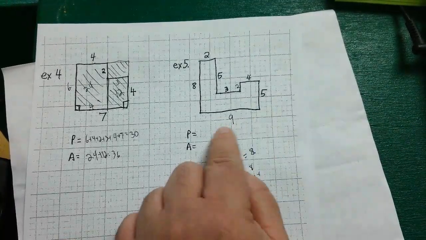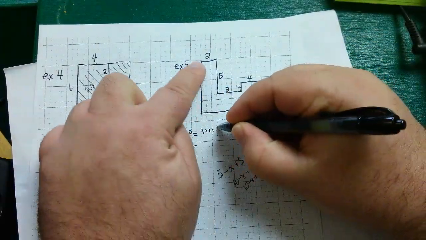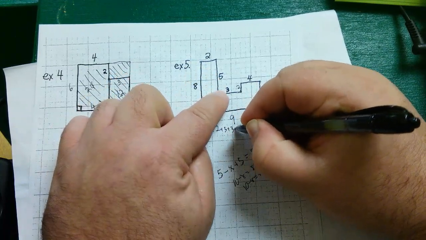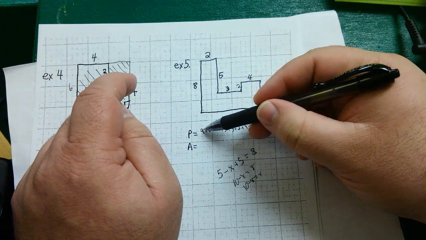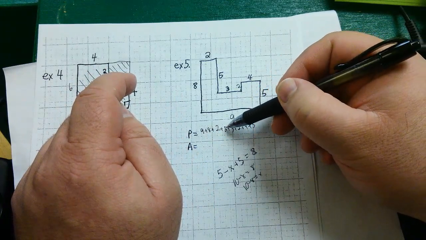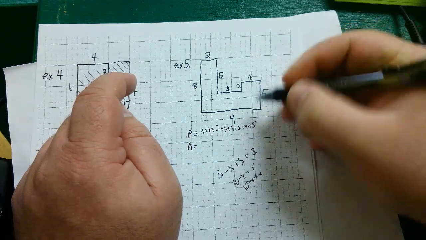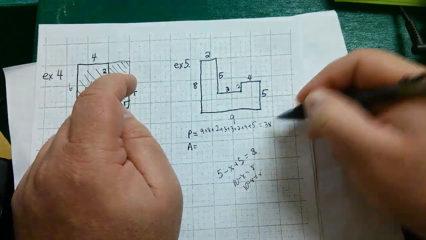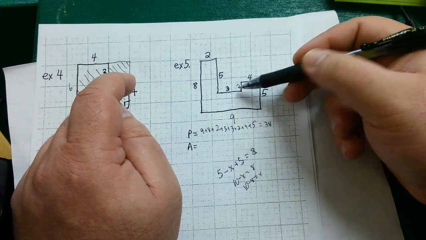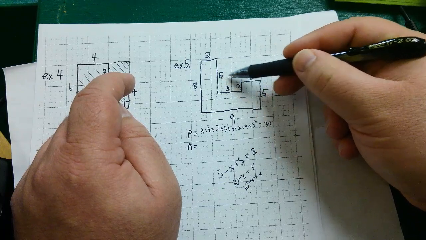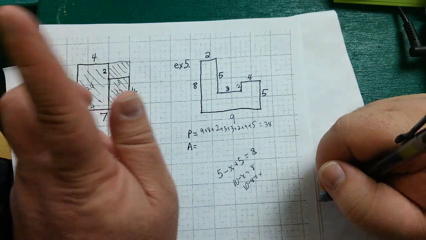So we add all these up: 9 plus 8 plus 2 plus 5 plus 3 plus 2 plus 4 plus 5. All of that together, let's see, that's 17, 18, 19, 24, 25, 26, 27, 28, 29, 38, I believe. Let me see. 9 and 9 make 18. That would be 28, because that's another 10, and that'd be another 10, so that's 38. Yep, it is 38.